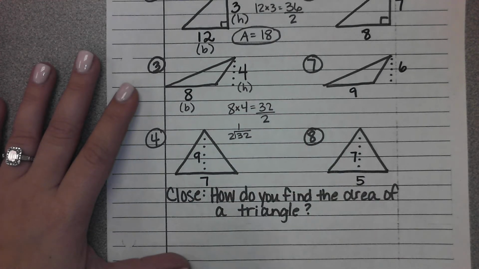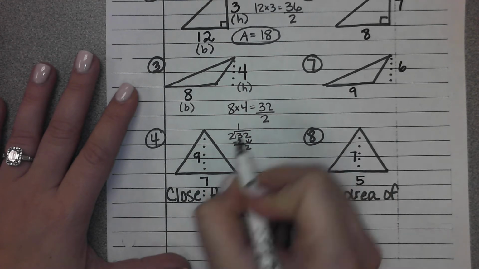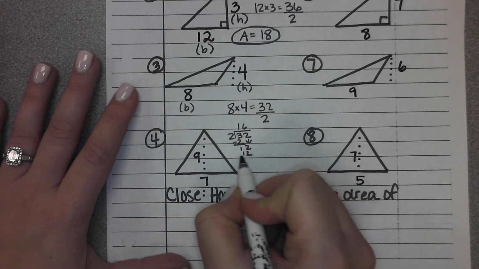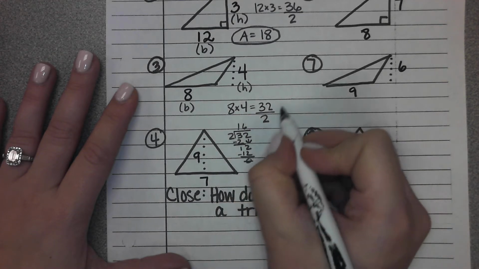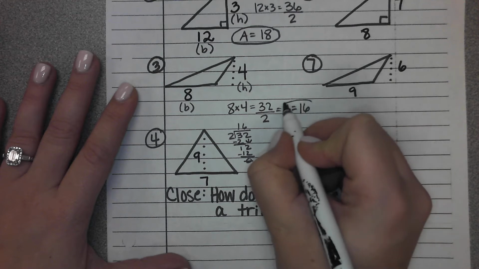2 goes into 3 once, which is 2. And 2 goes into 12 6 times exactly, which is 12. So my area for this triangle is 16.